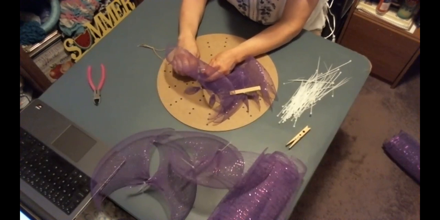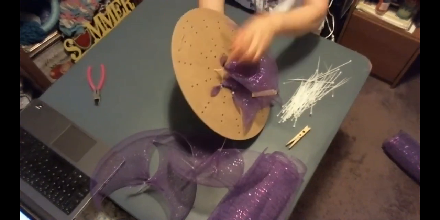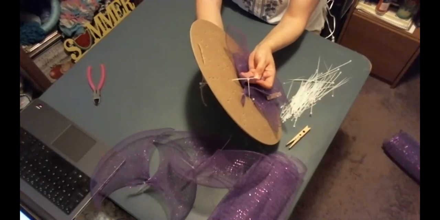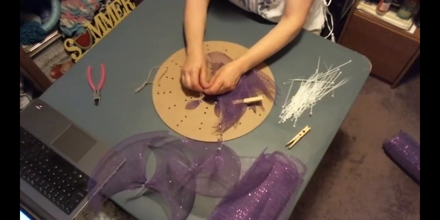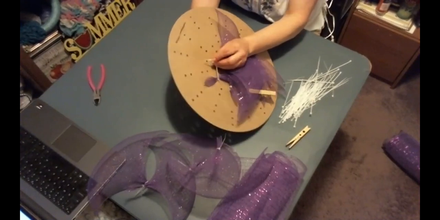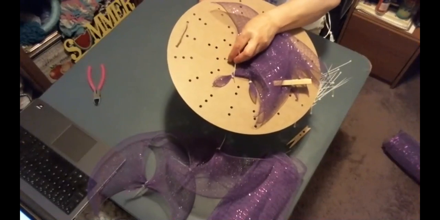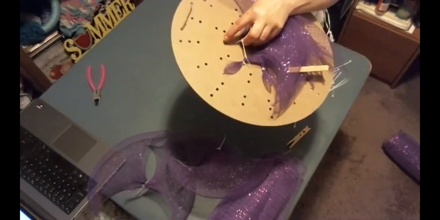So again, it's coming down through the top. You can see that. And then just pull it through. Go down through that second hole. The second hole here. Where am I? There's the first hole I came up through. You're gonna go down through the second hole.